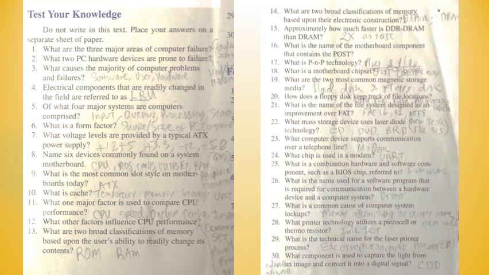And finally, question 30. What component is used to capture the light from an image and convert it to a digital signal? And that is the CDD. Or correction, that would be the CCD, which is the charge coupled device, the same technology used in digital cameras to capture images.